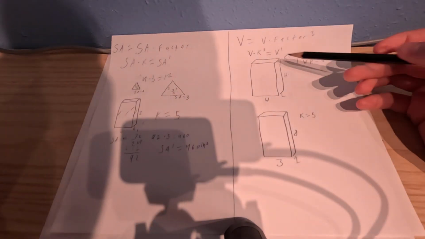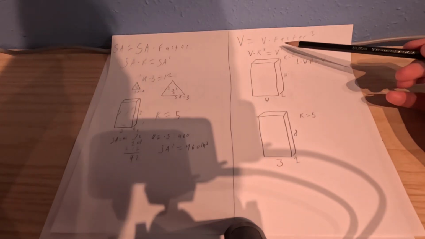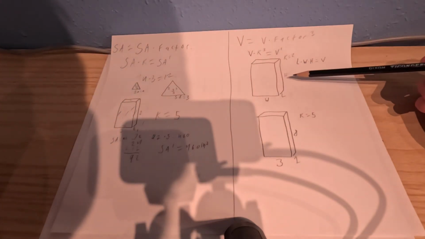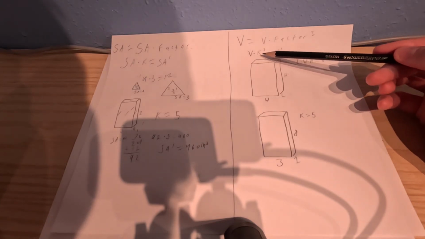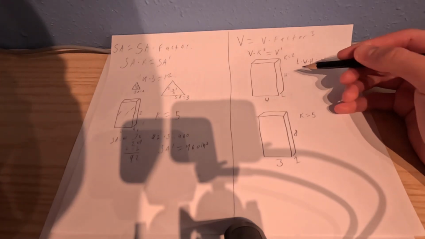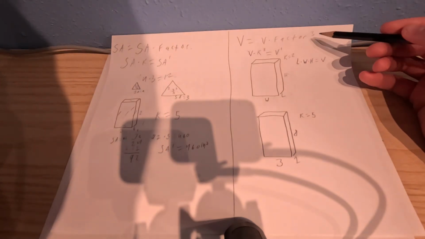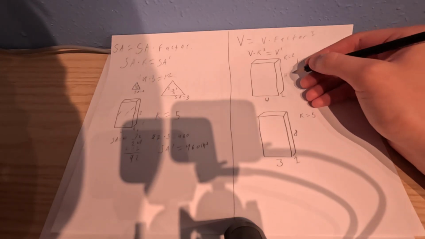Alright, now it's time to find a factor of volume. To find the volume of a factor, you do the volume times the factor cubed, so V times K cubed equals V prime. So how do we do that? Let's use this problem right here, so that we can tell why it's K cubed. Let's say we have the scale factor 2.